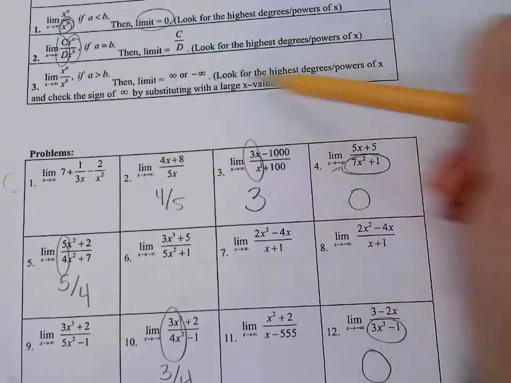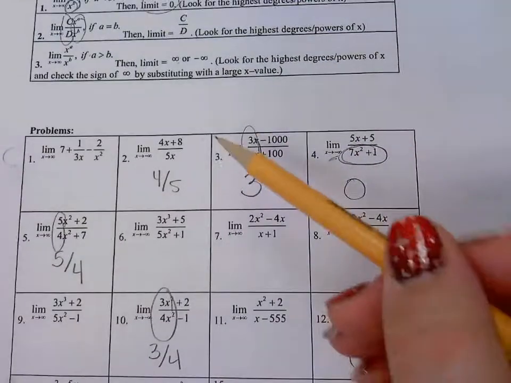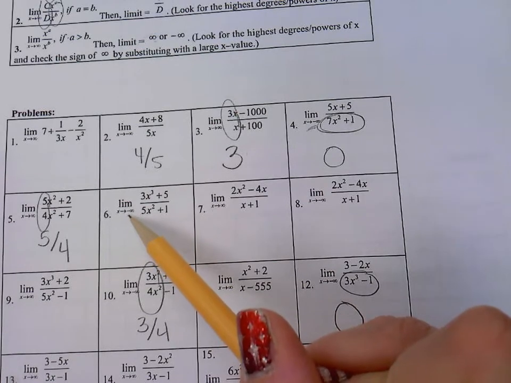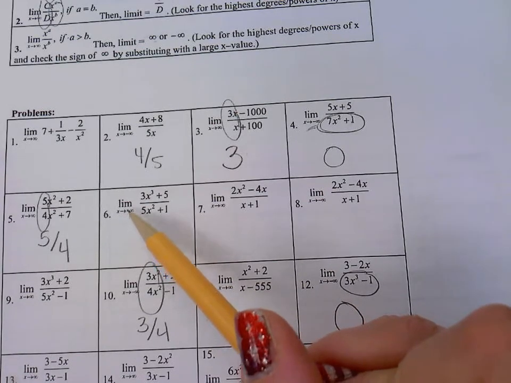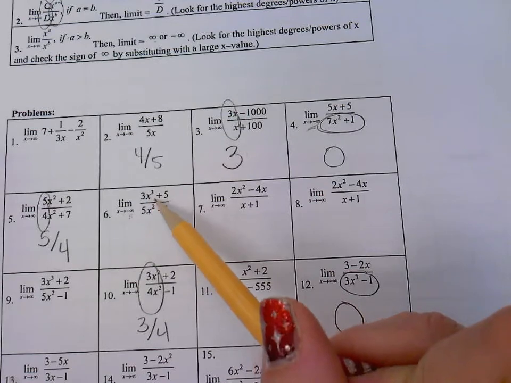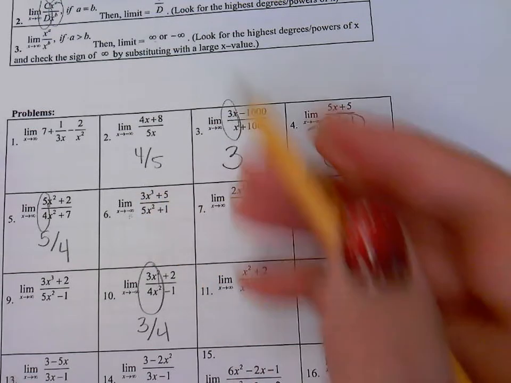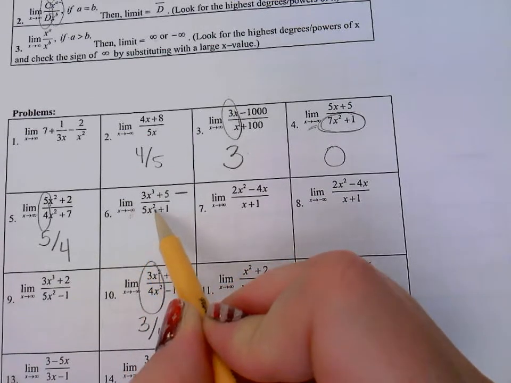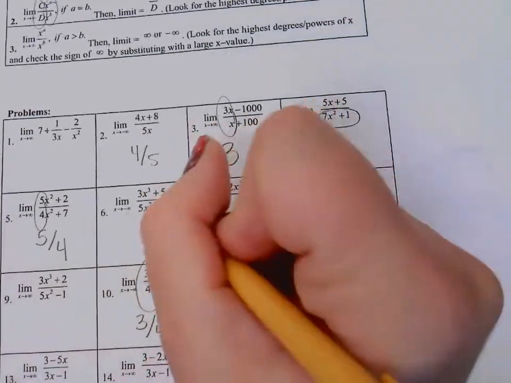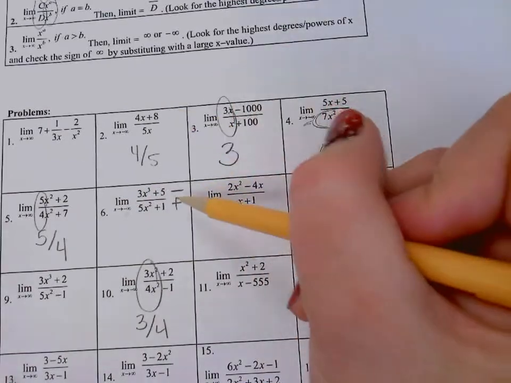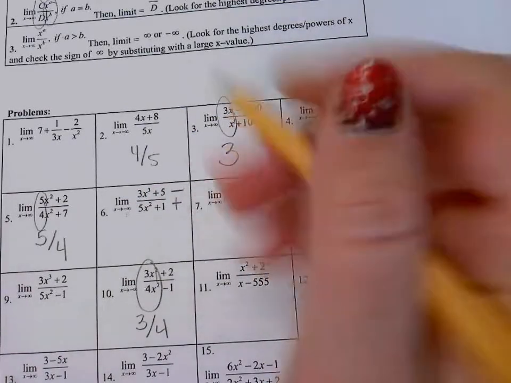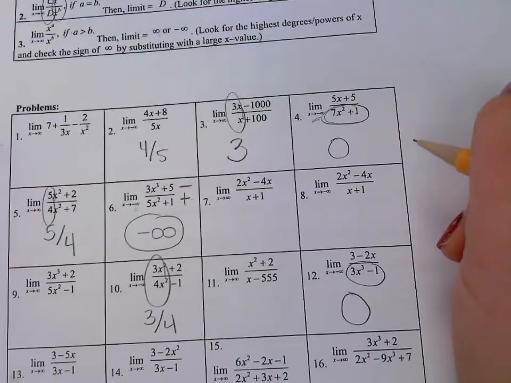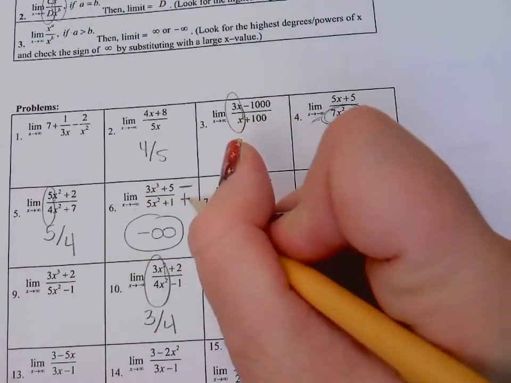So we're going to think about substituting in a large value of x. I'm plugging in a big negative number. If I plug in a big negative number and I cube it, won't the numerator come out negative? And if I plug in a negative number and square it, won't the denominator come out positive? So what is a negative number divided by a positive number? Negative. So this function will approach negative infinity because negative divided by positive is negative.